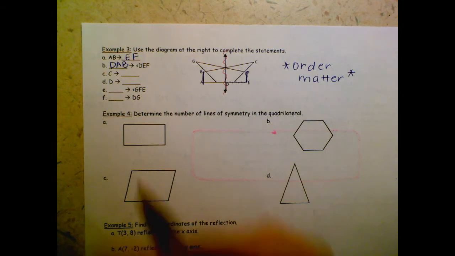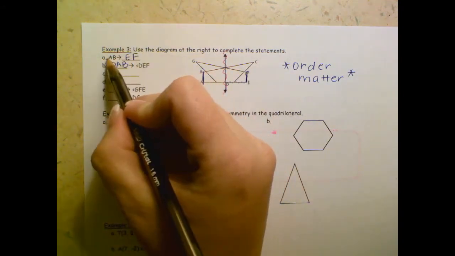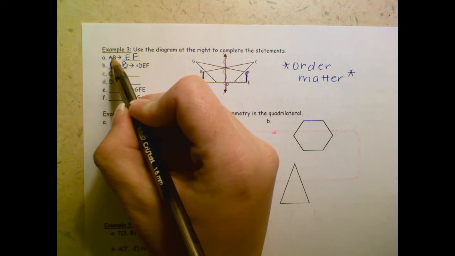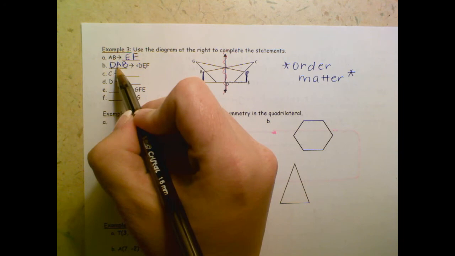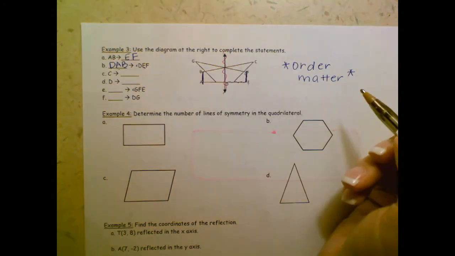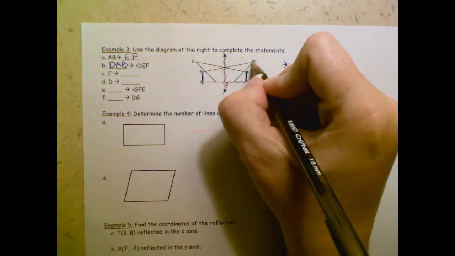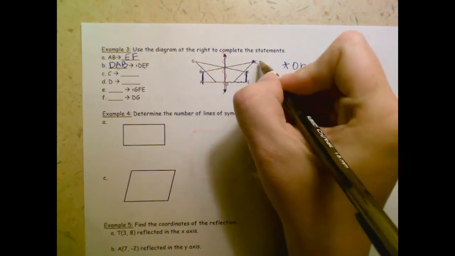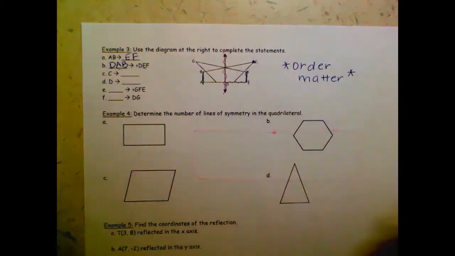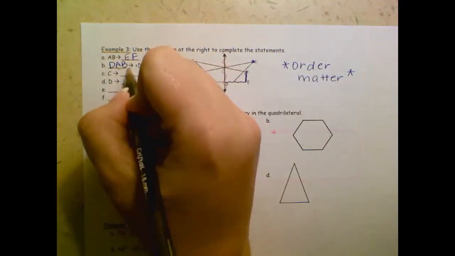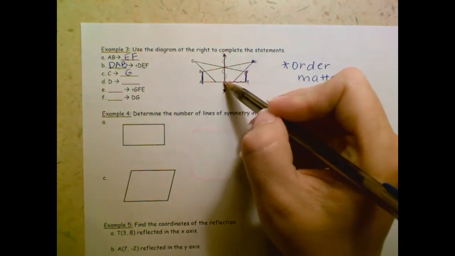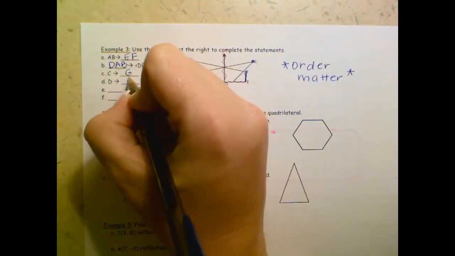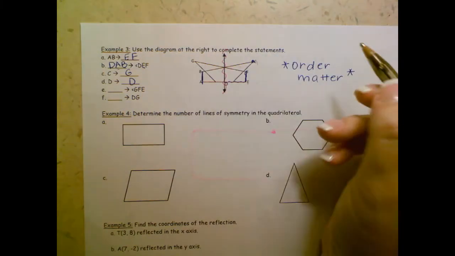We already said for example A that A maps onto E. So if here's an E, it has to map onto A. If E is in the middle, A has to be in the middle. Point C is this point right here. If I were to reflect it across this line, it's going to map onto point G. Point D is on the line, so it is going to just stay D.